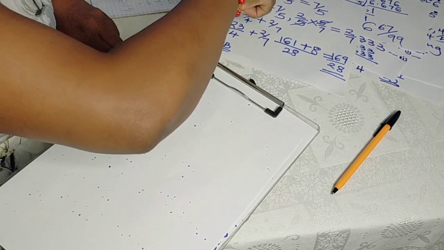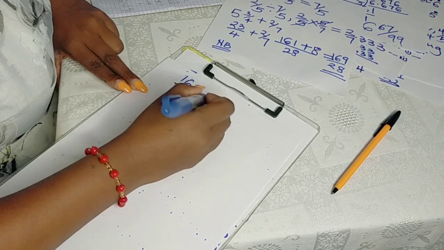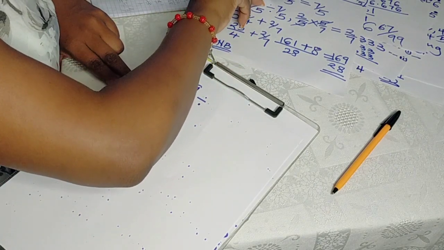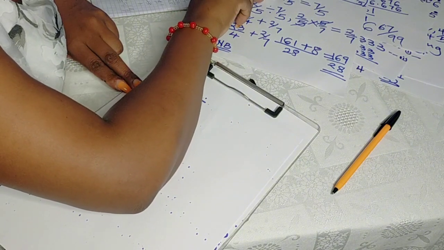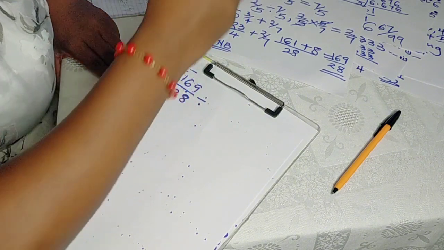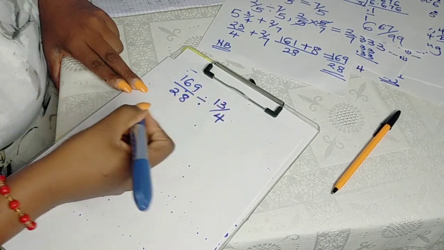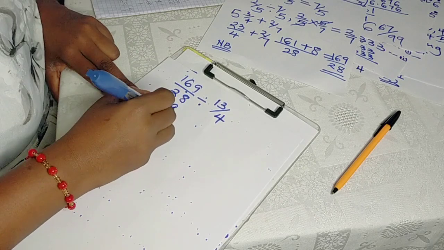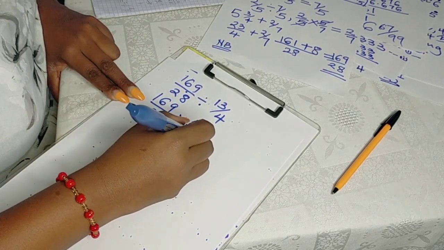Then this means divide by. So divided by our numerator, we can change it to an improper fraction so that it's going to be 4 times 3 is 12 plus 1, 13. So divided by 13 over 4. So this is 169 over 28 times 4 over 13.